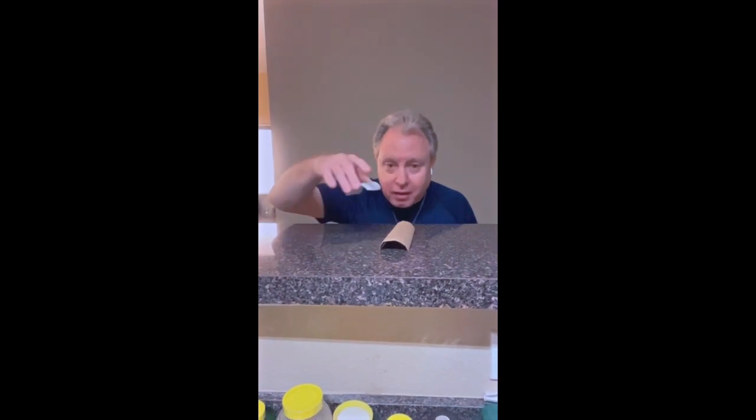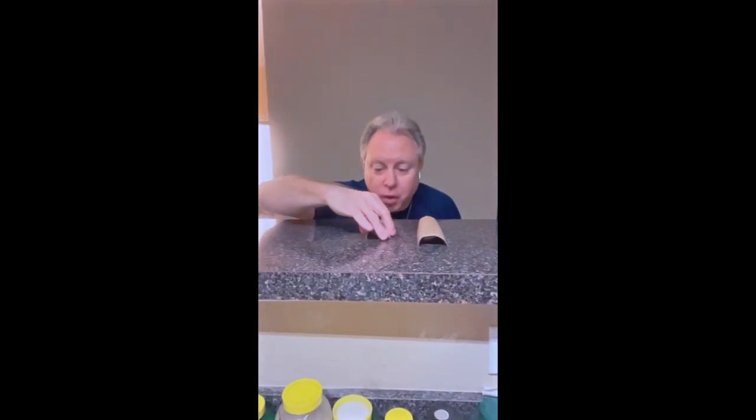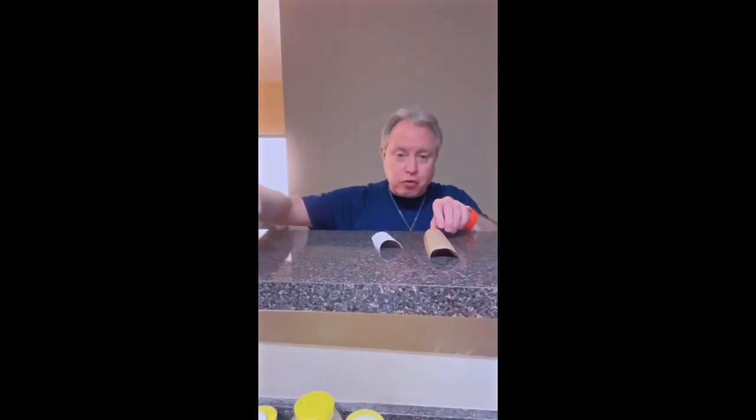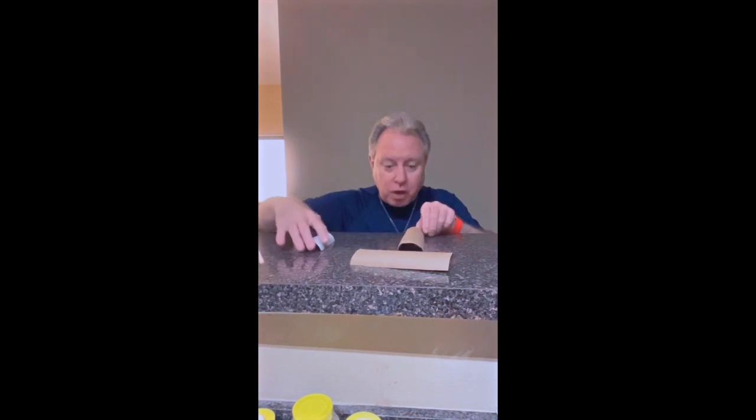If you were to take a tube and blow on it dead on, it'll stick to the counter. So it's just a matter of blowing dead on. What happens if you take a tube and put it behind a tube?